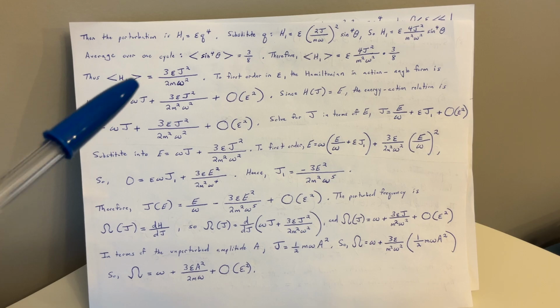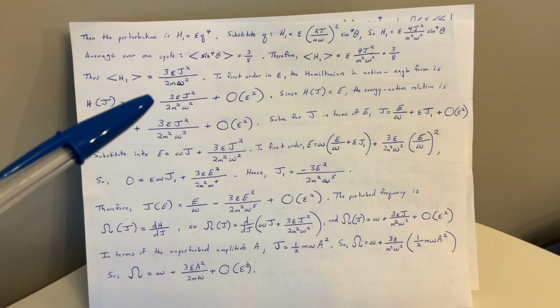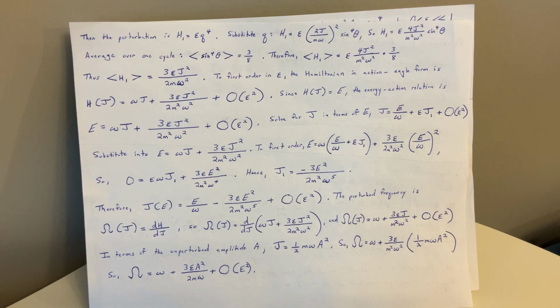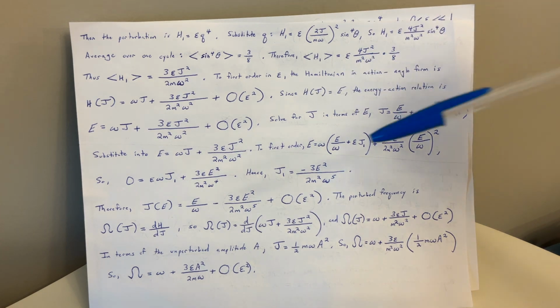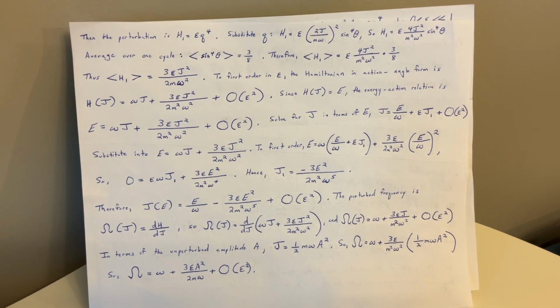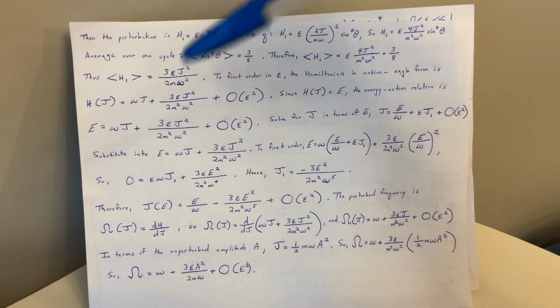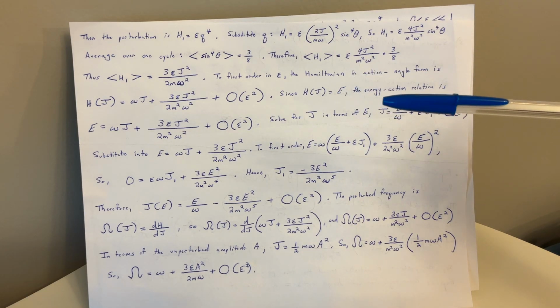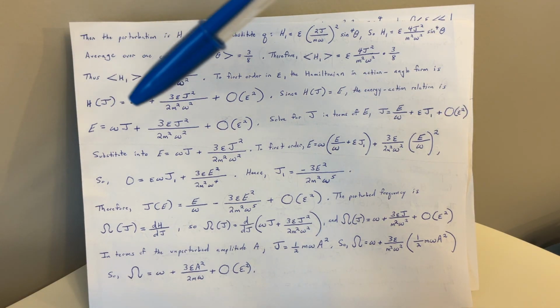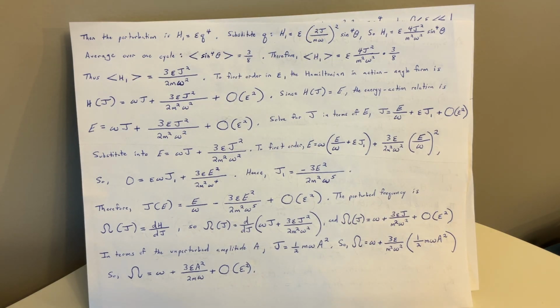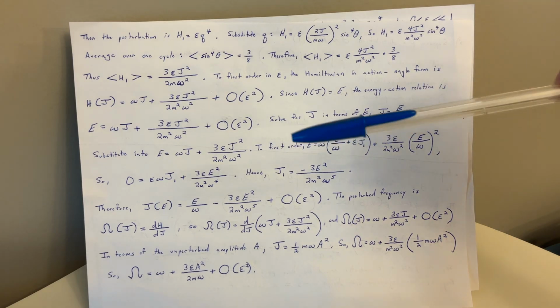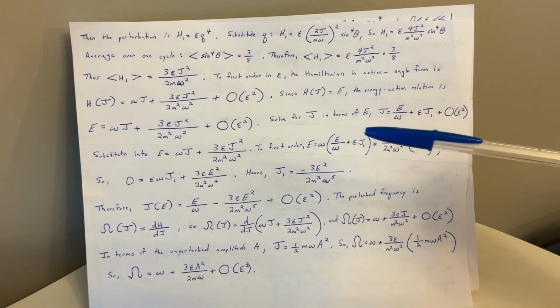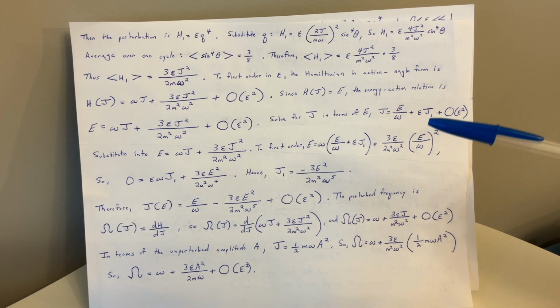Thus the average H₁ is 3εJ²/(2m²ω²). So to first order in ε, the Hamiltonian in action-angle form is H(J) = ωJ + 3εJ²/(2m²ω²) + O(ε²). And since H(J) = E, the energy-action relation is E = ωJ + 3εJ²/(2m²ω²) + O(ε²). Isolating J in terms of E, J = E/ω + εJ₁ + O(ε²).